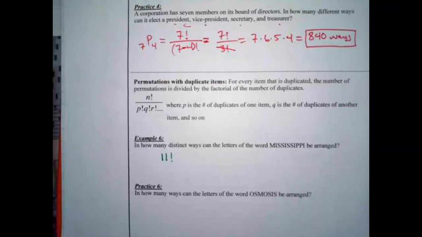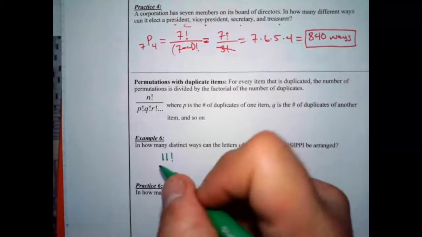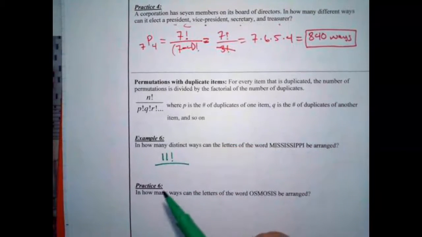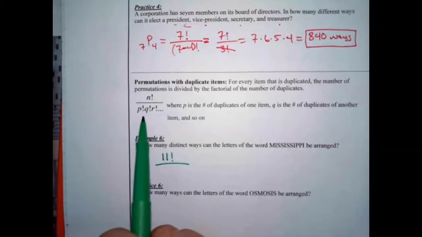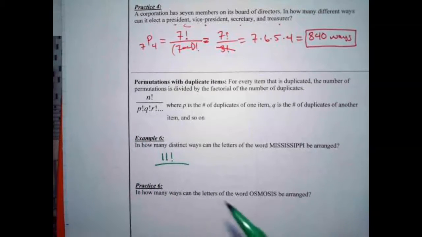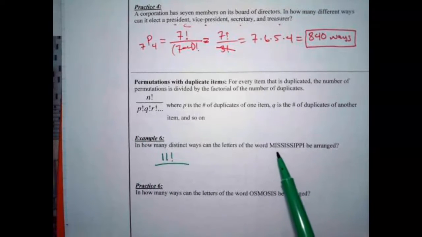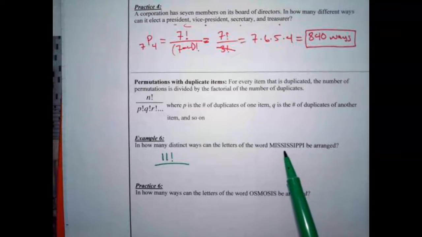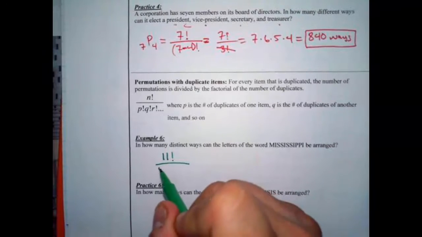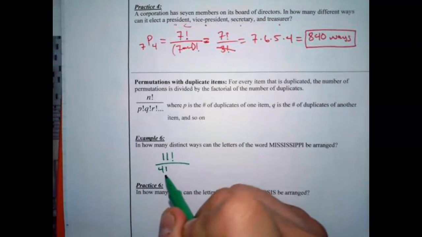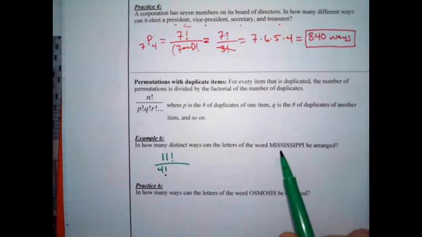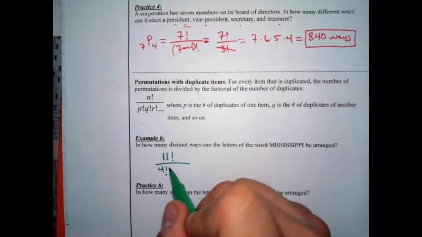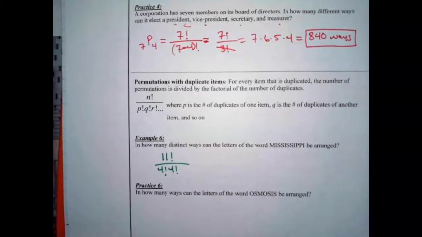If there were no duplicate letters, it'd be 11 factorial, but since there's duplicates, I have to divide by each factorial, being how many there are of a certain letter. So for example, for I, there's 1, 2, 3, 4 I's, so I need to divide by 4 factorial for the I's. There's 1, 2, 3, 4 S's, so I need to divide by a second 4 factorial for the S's.